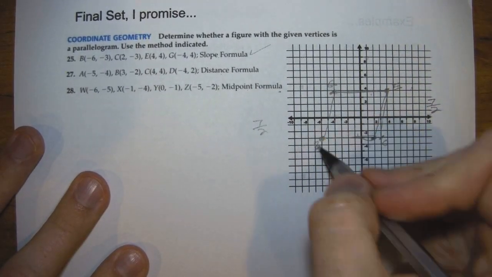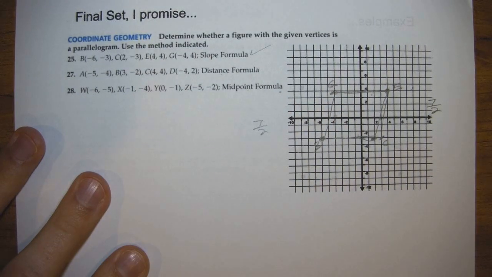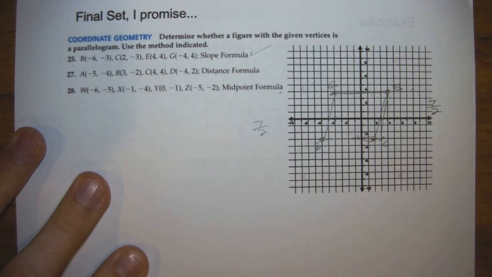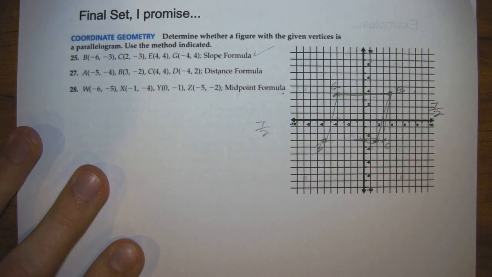But again, that's what you're going to do. Either draw it out or just use the points as you have them. Use the slope formula, the distance formula, or midpoint formula to figure out what we've got, and does that match up.